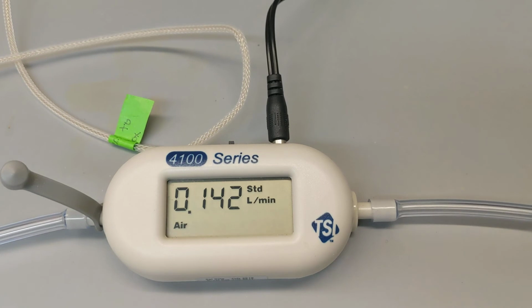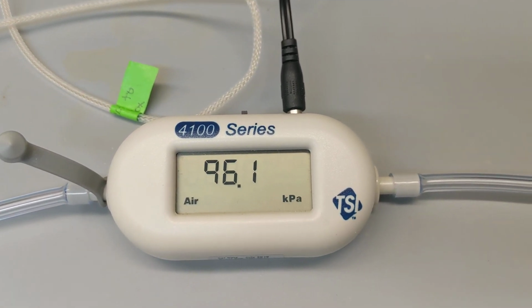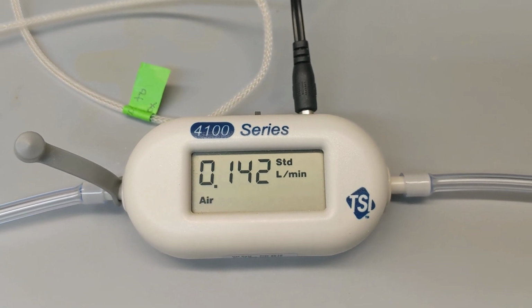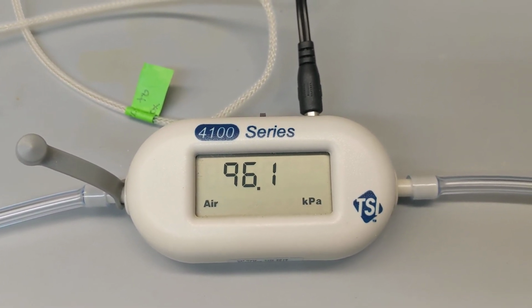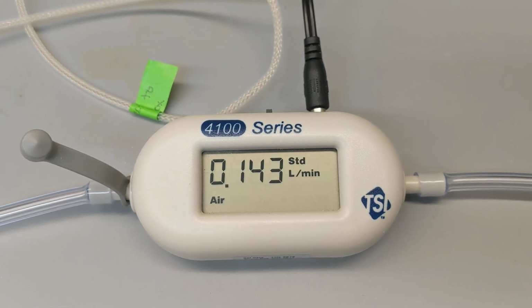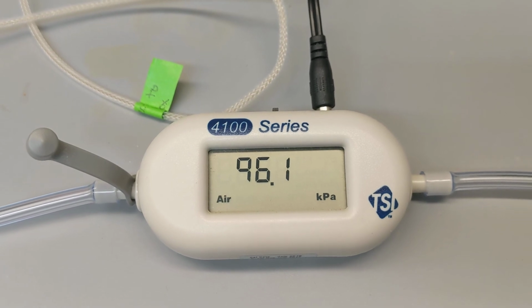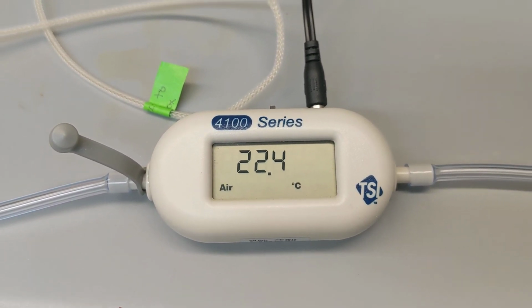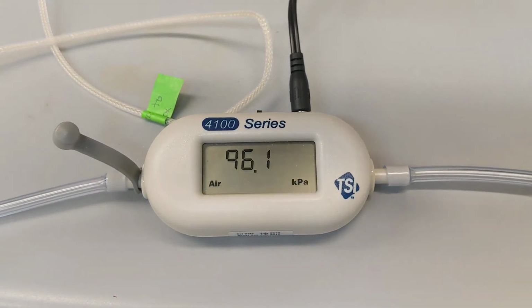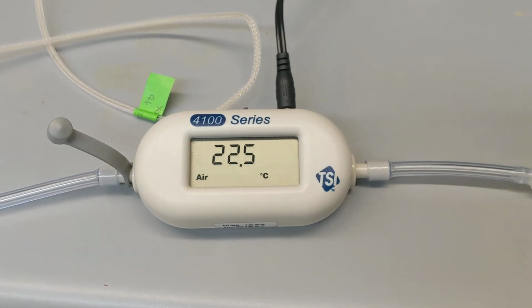And as it gets pulled that direction, I'm actually measuring the temperature of the air going through this system and also the flow rate of it. That's going to be important in some of the calculations that I'm going to show you later, but the flow rate right now is 0.143. You can see right here, 0.143 liters per minute. So again, it's being pulled from this side of the screen to this side of the screen.